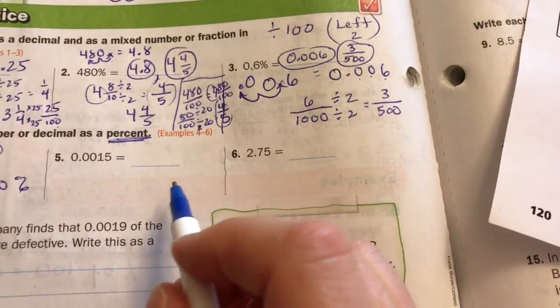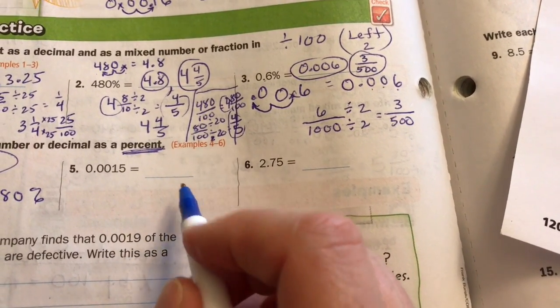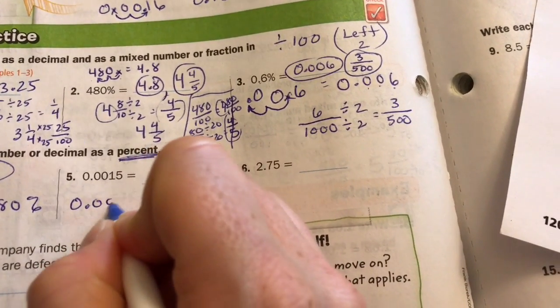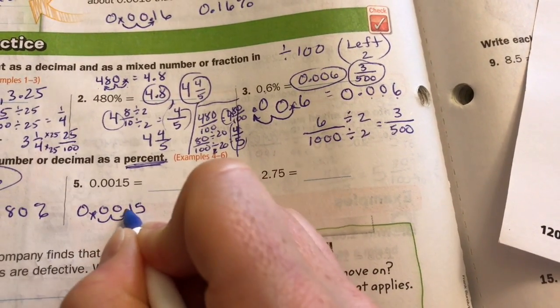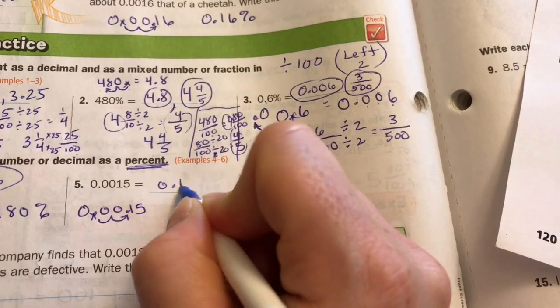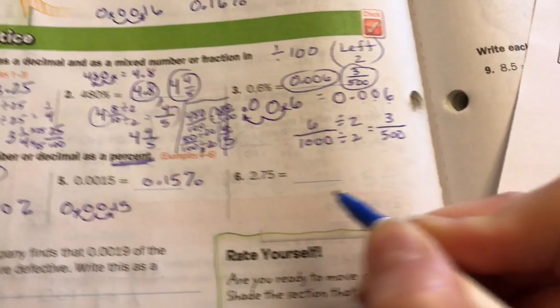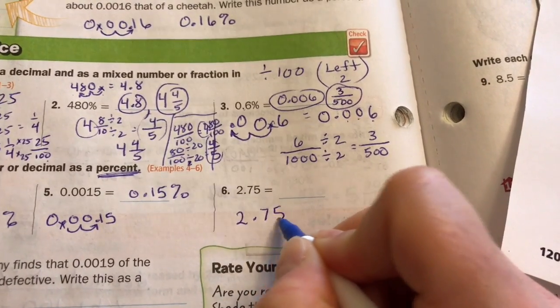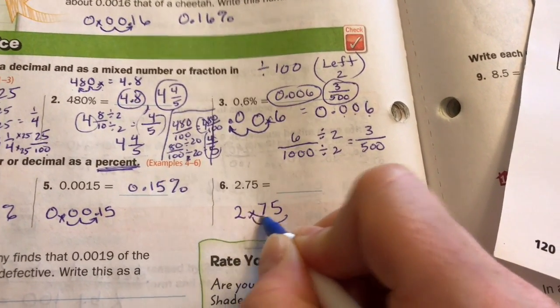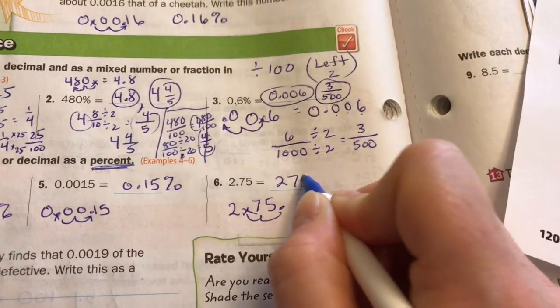Now, for these next two, when we start with a decimal, we're going to be multiplying by 100 to get to the percent. So 0.0015, move the decimal 2 to multiply by 100, 0.15%. Move the decimal 2 to the right, 1, 2, 275%.